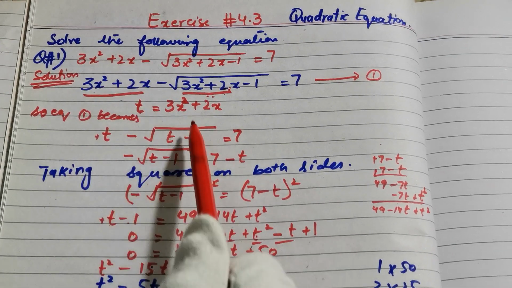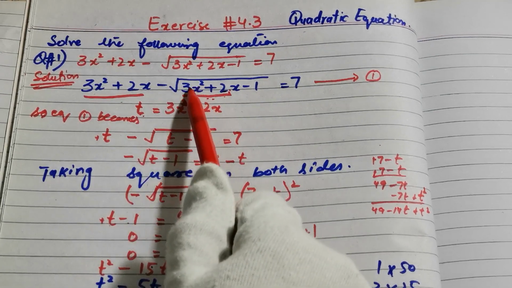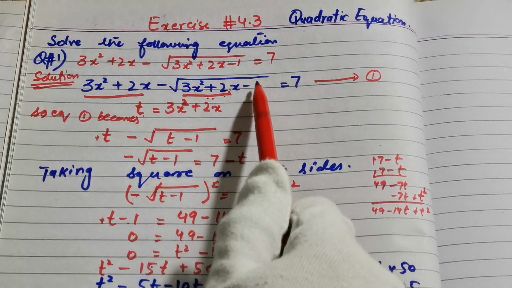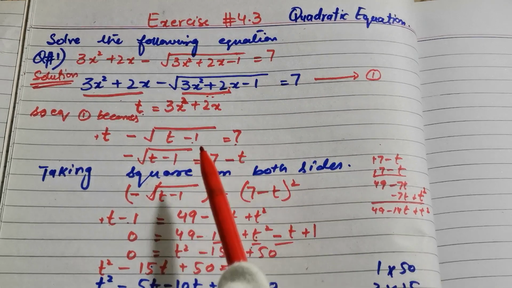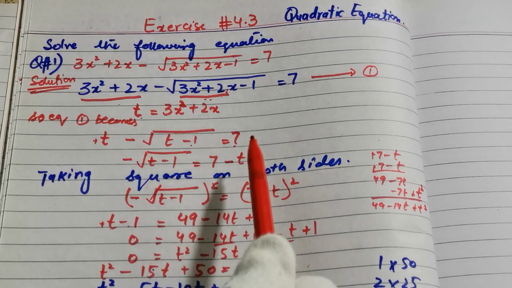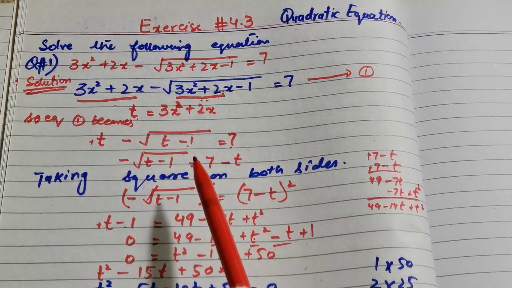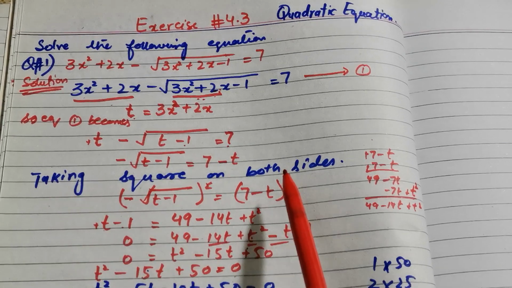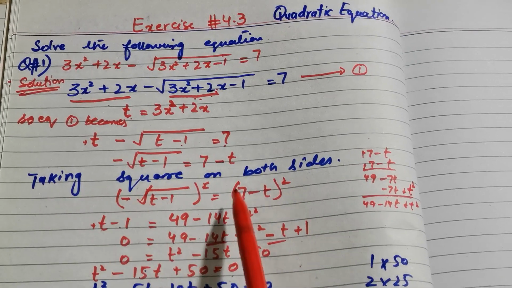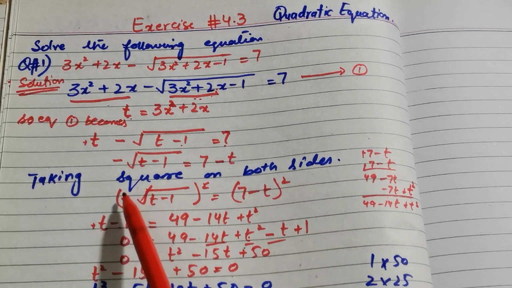3x² + 2x is equal to t. So t minus under root, as it is, 3x² + 2x minus 1, that is t minus 1, as it is equal to 7. Now positive t, when taken to the right side, becomes negative t. Now by taking square on both sides.